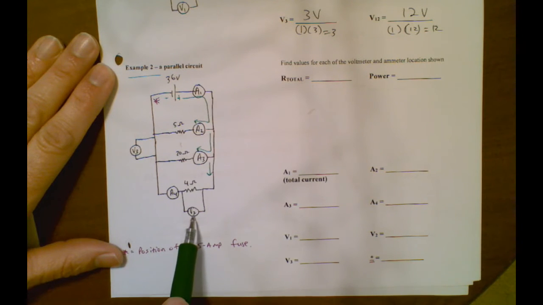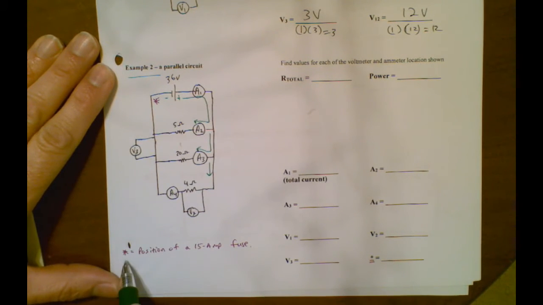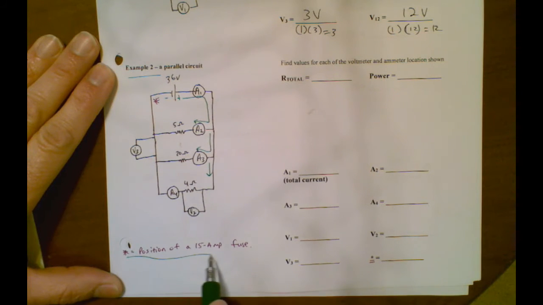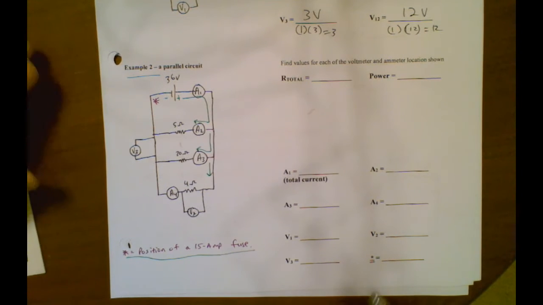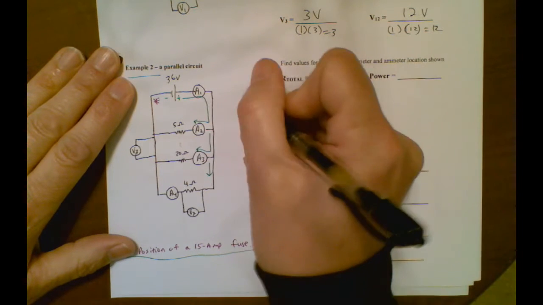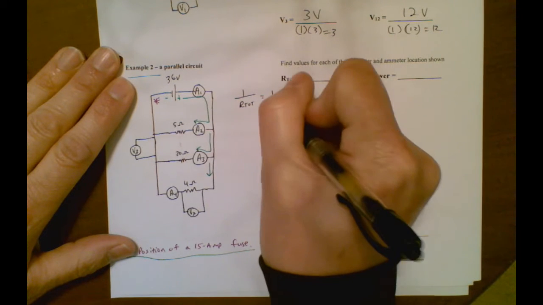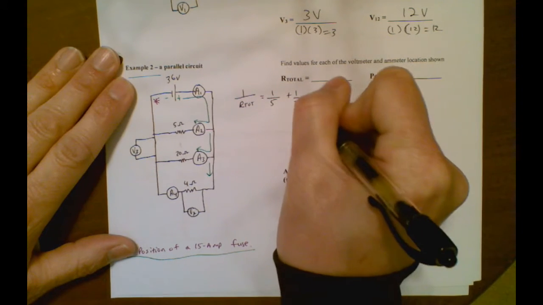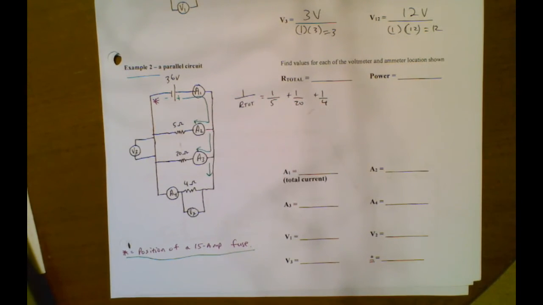I've also got a voltmeter across this and a voltmeter over here, which I'll talk about. Finally, I've put a little asterisk here to represent the position of a 15 amp fuse. And I'll talk about what that means in a few minutes. So first thing, as always, is going to be to determine the total resistance. So for a parallel circuit, 1 over the total resistance is equal to 1 over 5 plus 1 over 20 plus 1 over 4. So I'm going to put that in my calculator.